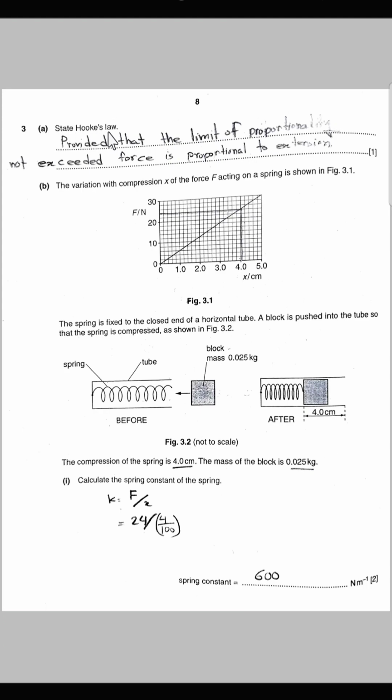Hooke's law is that force is directly proportional to extension, provided that the limit of proportionality is not exceeded. That means the load-extension graph would have a straight line with a constant gradient. The variation in compression x for the force F acting on the spring is shown in figure 3.1. So it has a constant gradient.